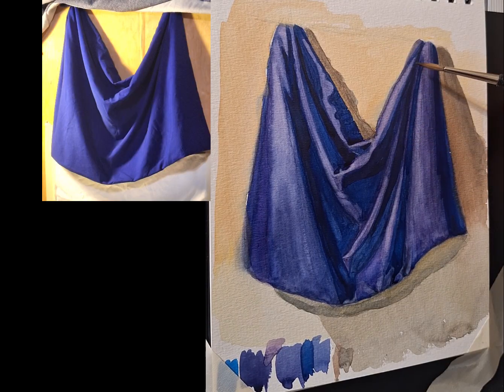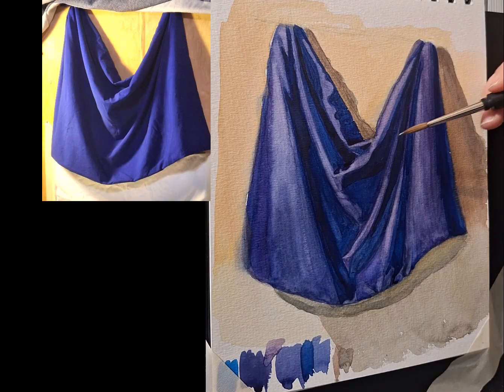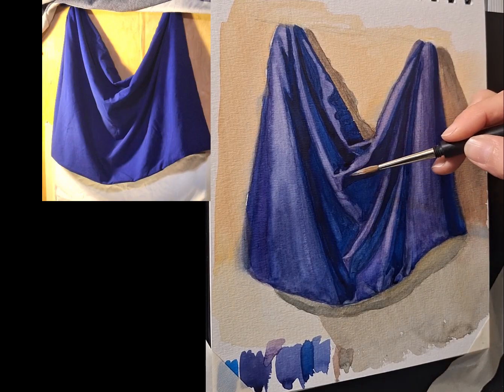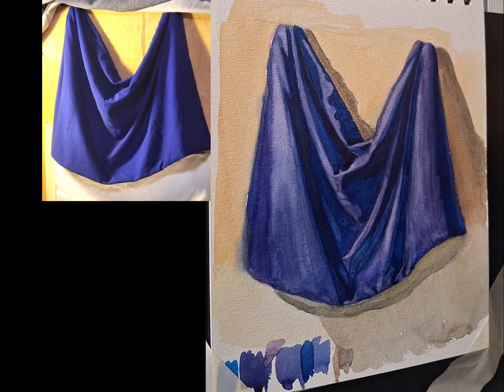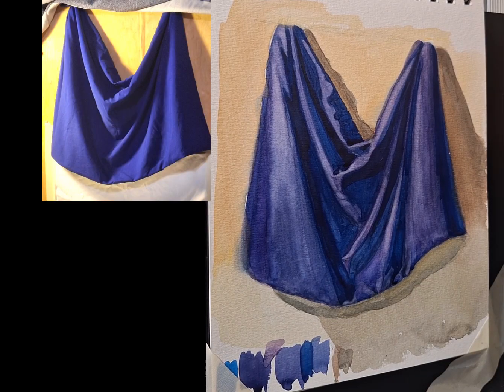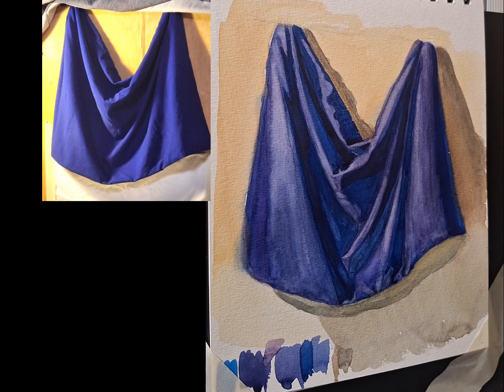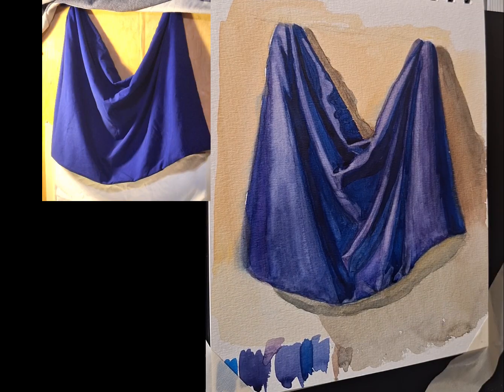And I'll make this a little more defined. See how it's very strong contrasts here, here, and then like, what happened? Where did the light go? And it's not a cast shadow, it's just the way it's turning. We are not getting a lot of light back to our eyes from this fold.